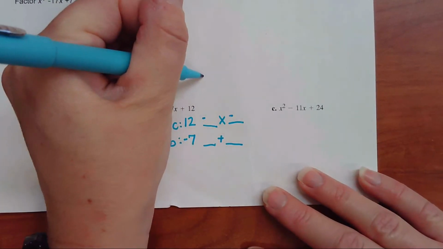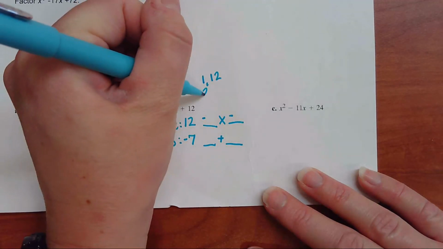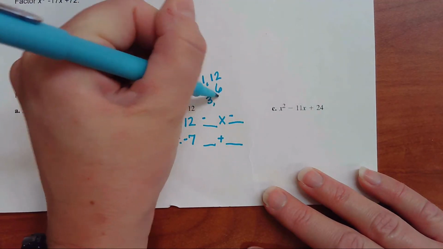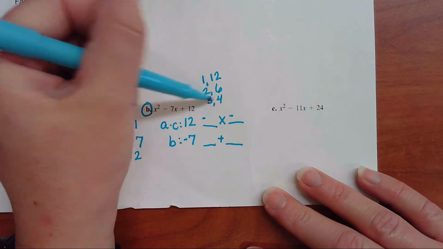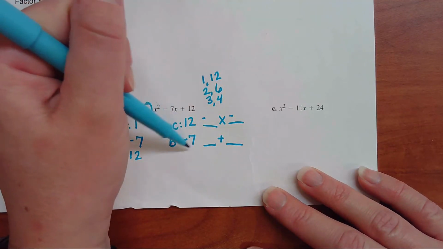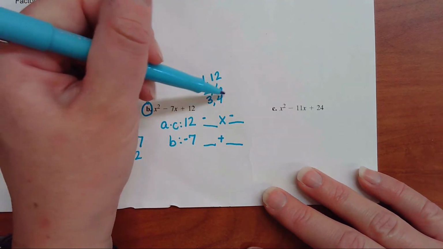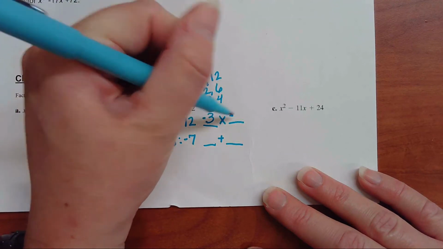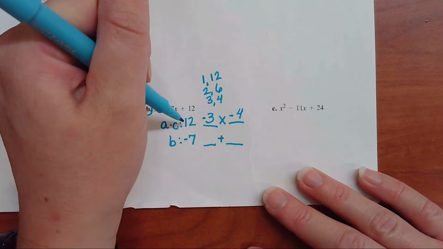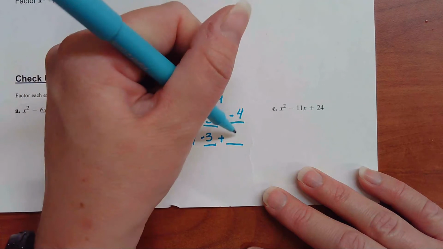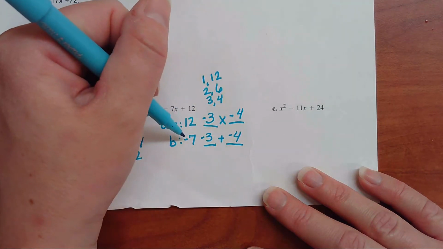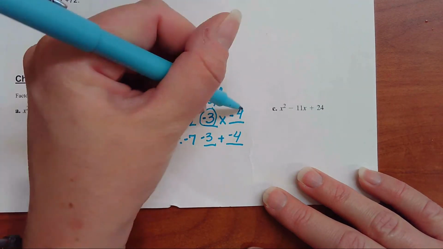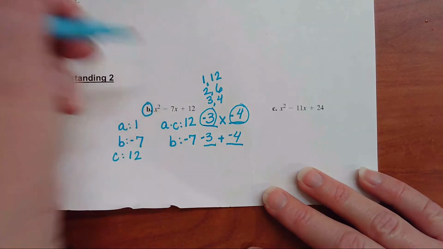So how can you multiply to get a 12? You could do 1 times 12, 2 times 6, or 3 times 4. Of these ways, how can you get a 7 or a negative 7? That would be the 3 and the 4. So negative 3 times negative 4 is a positive 12. Negative 3 plus negative 4 is a negative 7. So these are your two numbers that you're going to use to replace the middle term.